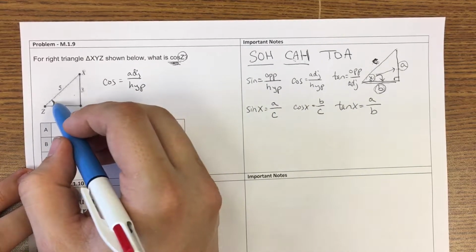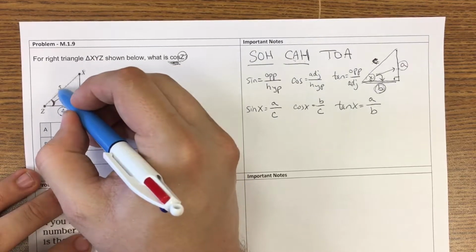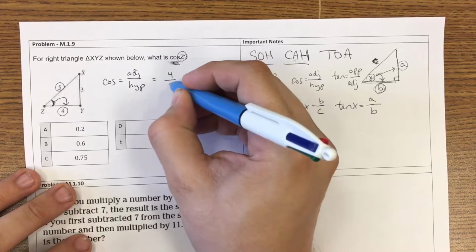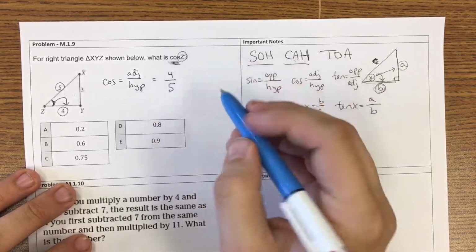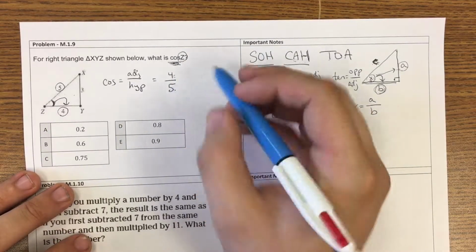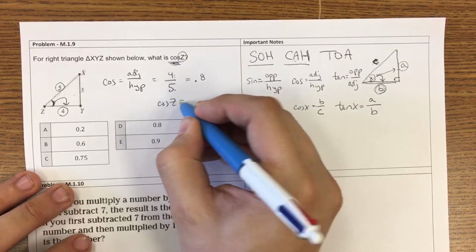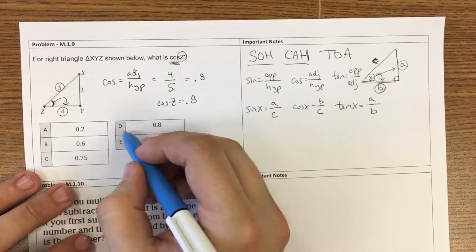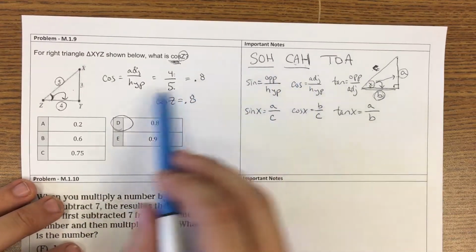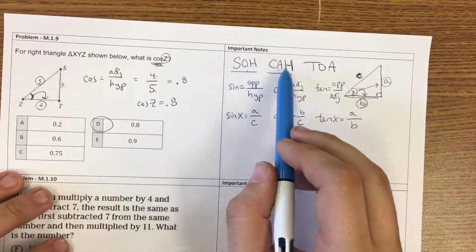The cosine of that angle Z is equal to the adjacent, 4, divided by the hypotenuse, 5. And since we're given these two numbers, we can simplify them and put them in our calculator. 4 divided by 5 is equal to 0.8. So the cosine of Z is equal to 0.8, and that corresponds with letter choice D. So in order to successfully answer any of these questions, you need to memorize this strategy, SOHCAHTOA.